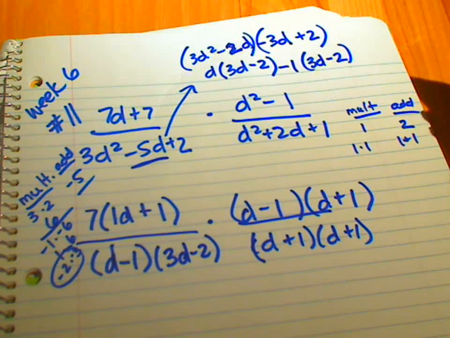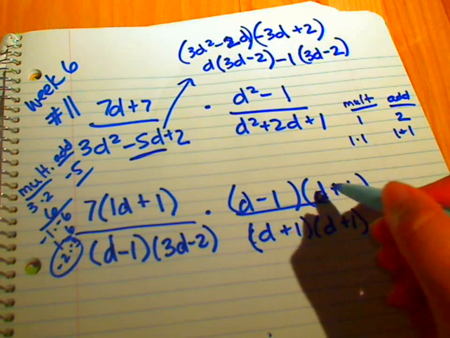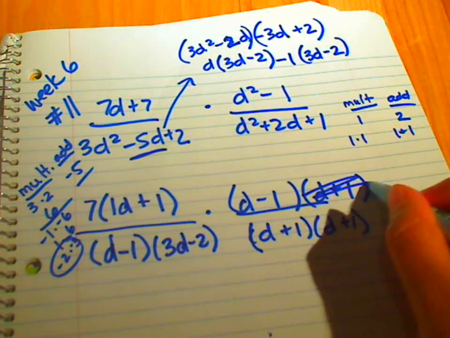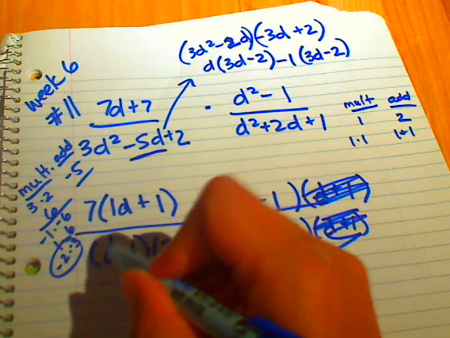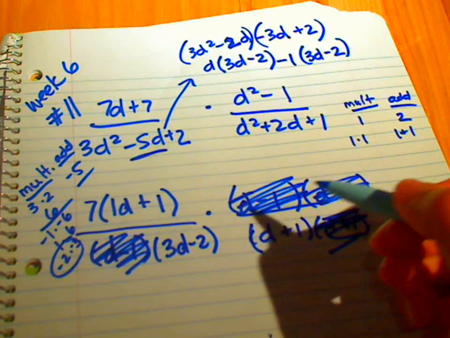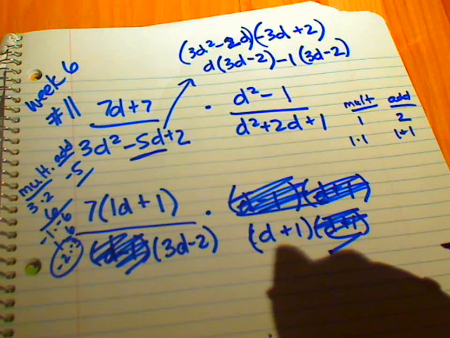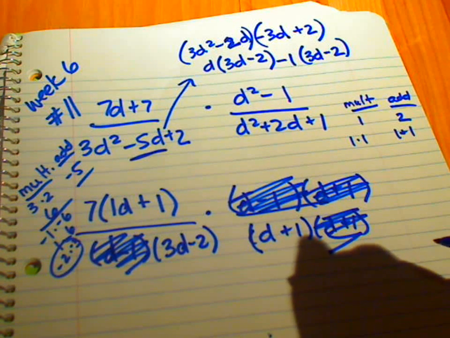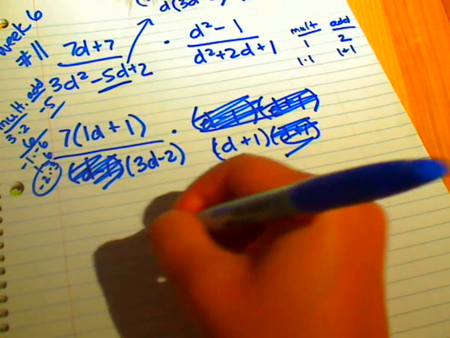So now I'm going to start canceling. Remember, 1 on top, 1 on bottom. I have d plus 1 over d plus 1. Those two go away. I have d minus 1 in top, d minus 1 on bottom. Even if it's in different fractions, as long as it's the same, it can go away. Then I'm going to leave the rest for you to cancel out because this is your homework, so go for it, and we'll see what you end up with.